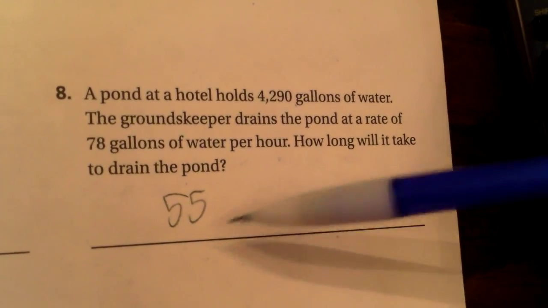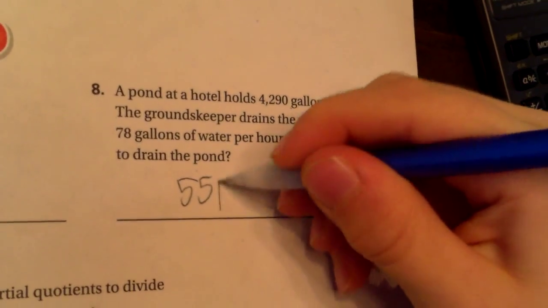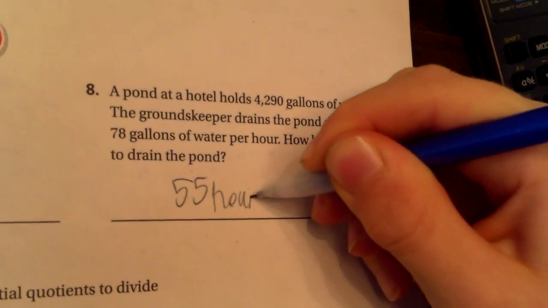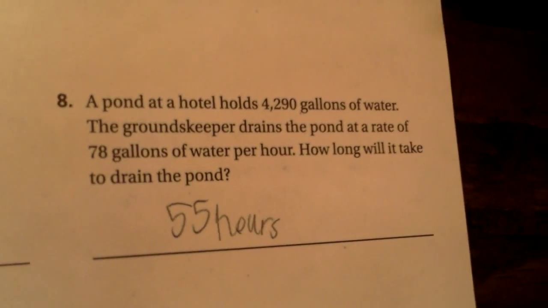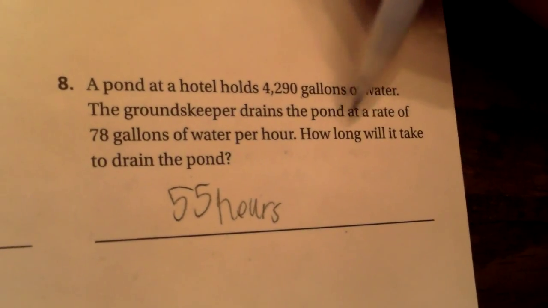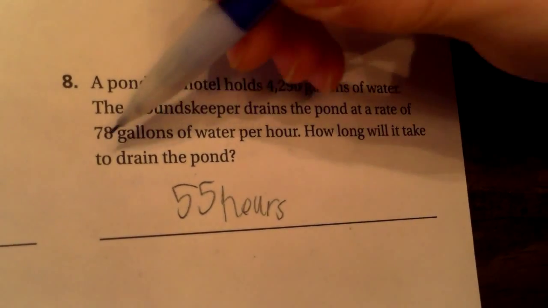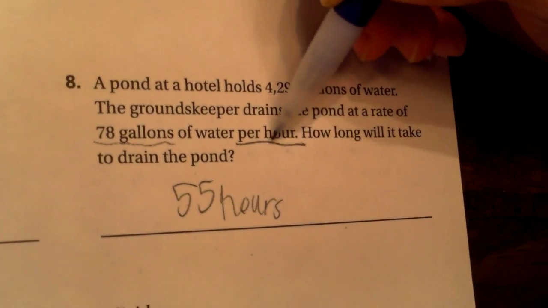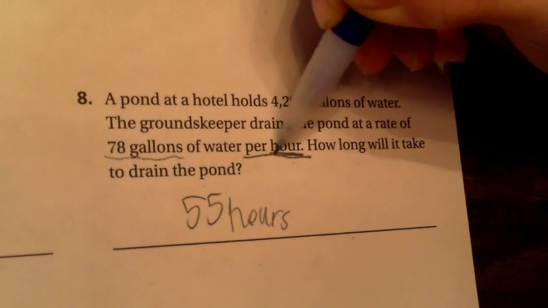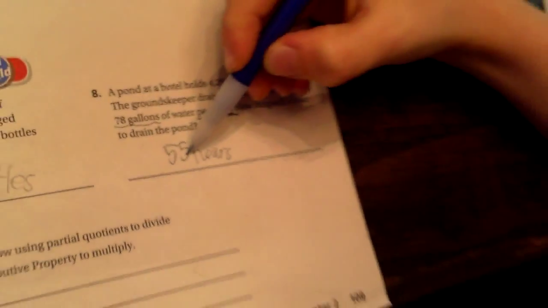So it's 55, and we put hours since it says how many. Since it says 78 gallons per hour, this is your main thing. Hour. So it's 55 hours. That's your answer. Thank you.